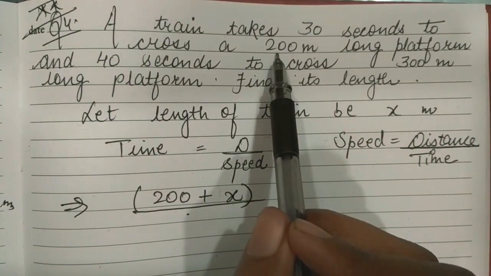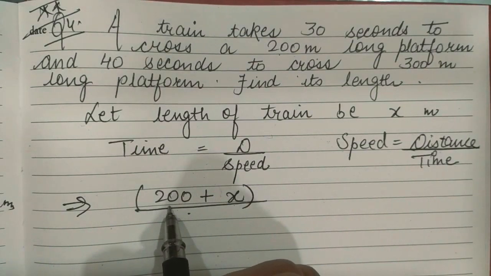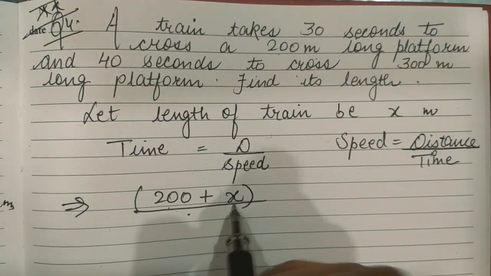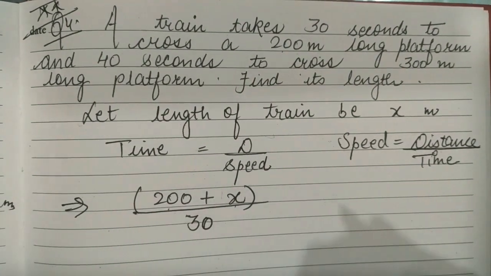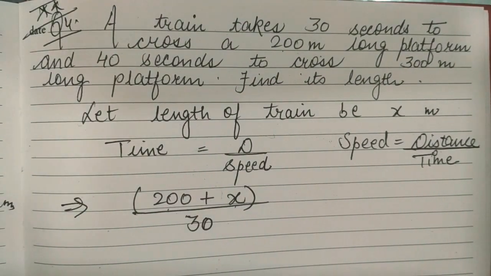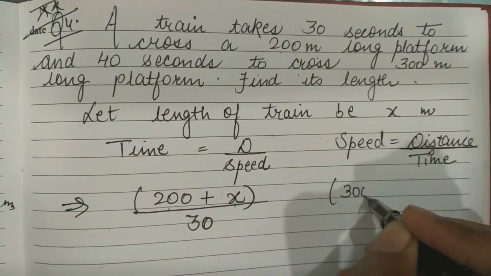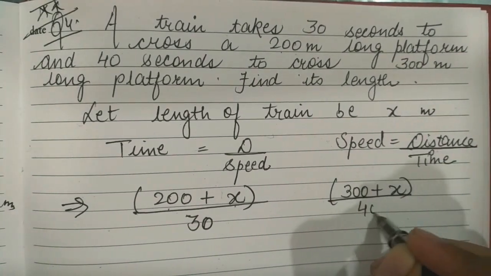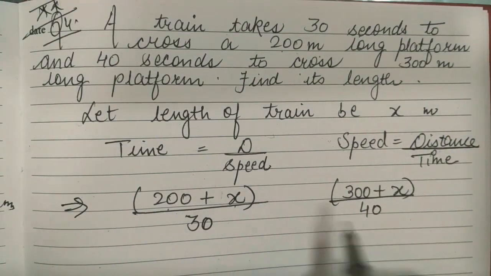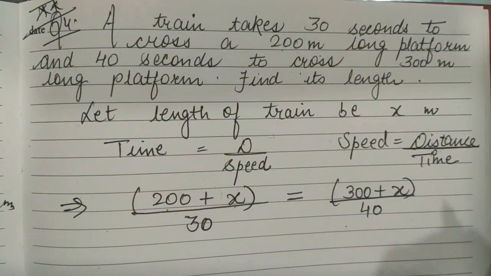When the train is crossing a 200-meter long platform, the distance traveled by the train will be the length of the platform plus the length of the train, and it takes 30 seconds. So this will be the speed of the train. When it is crossing a 300-meter long platform, the distance traveled will be 300 plus x and time taken was 40 seconds. Both of these are the speed of the train, so these must be equal.